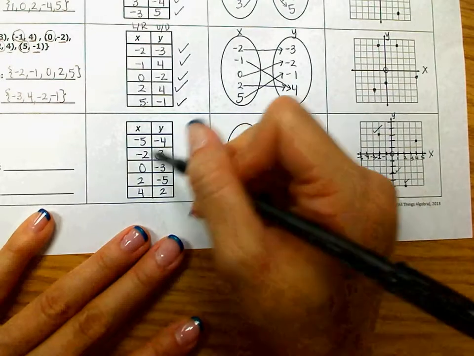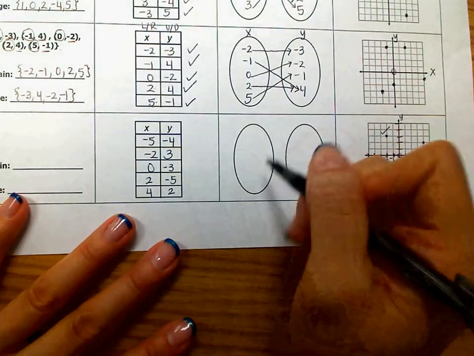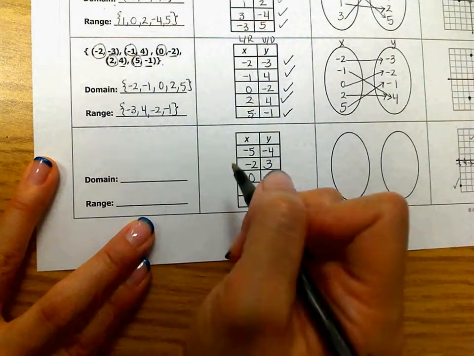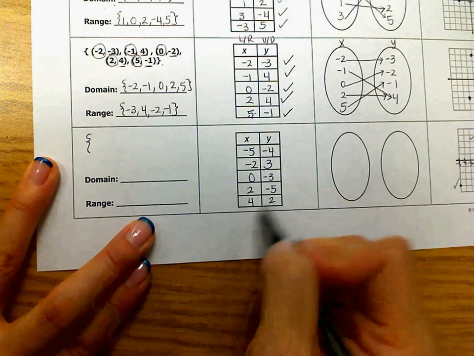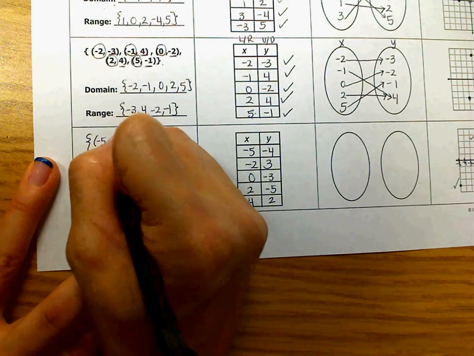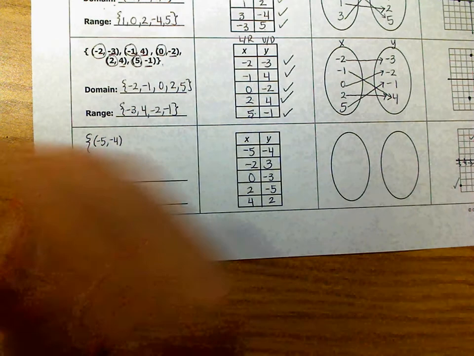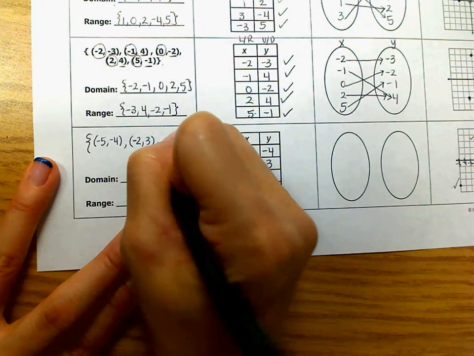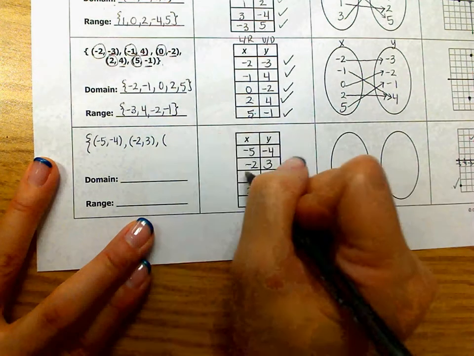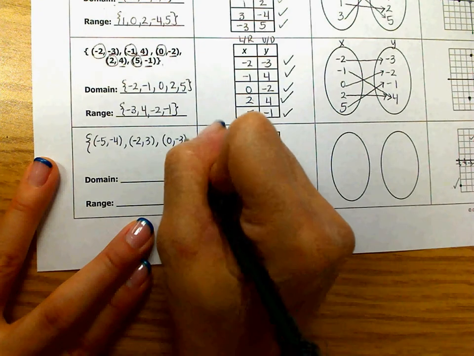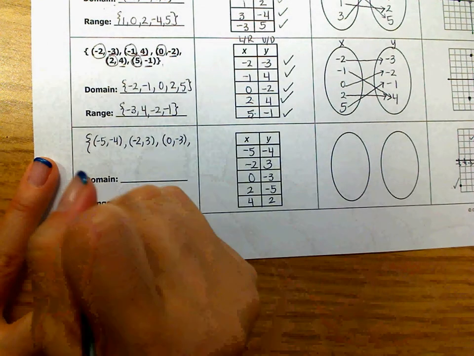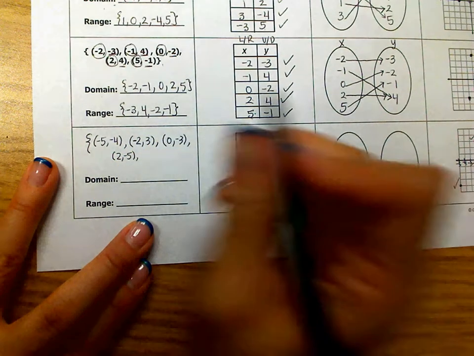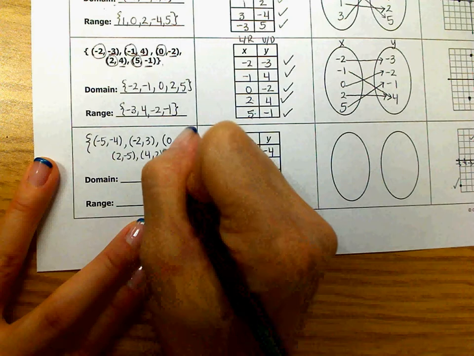Then I can mix it up here. So let's say I'm going to put, well, maybe I'll go over here. So the set is literally what you see here. So (-5, -4), comma, and then I have another parentheses, (-2, 3), comma. Then I have (0, -3), comma. I've got 2 more now. (2, -5), comma. And then (4, 2), close set. Okay.